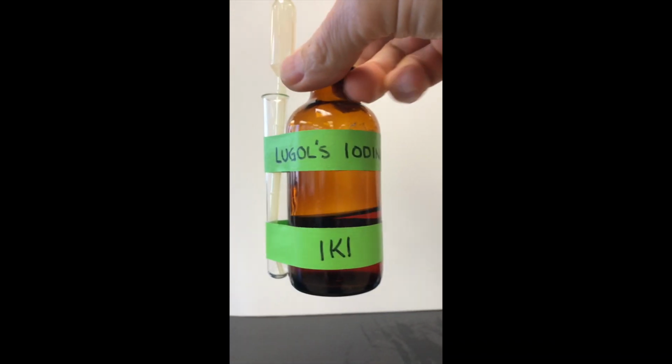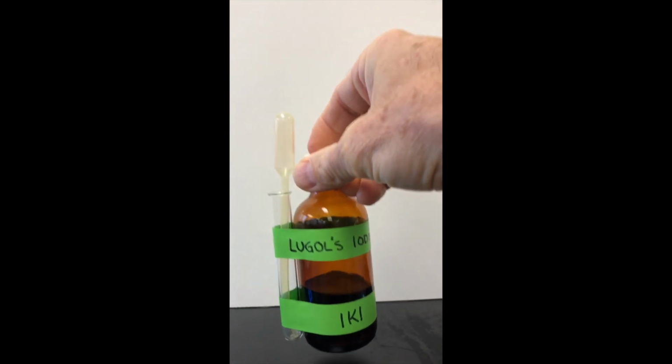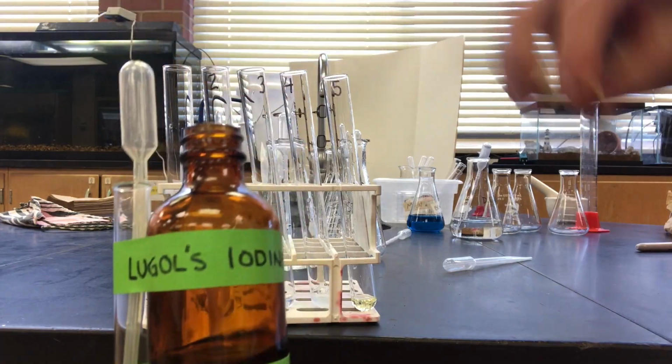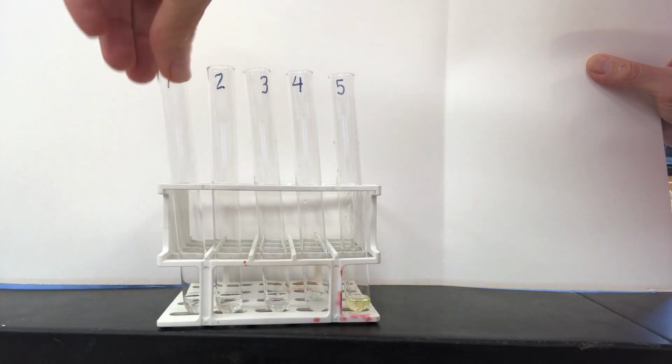The Lugol's iodine test determines the presence of complex carbohydrates or polysaccharides. The golden or coppery brown solution in the presence of polysaccharides turns a very dark blue-black color. This happens instantly at room temperature.